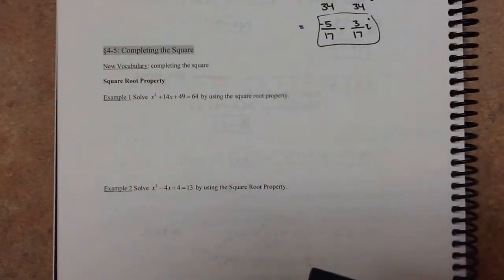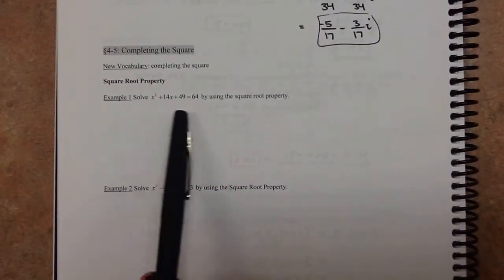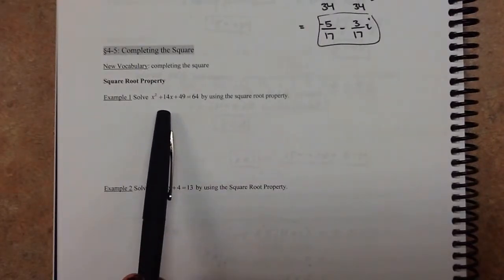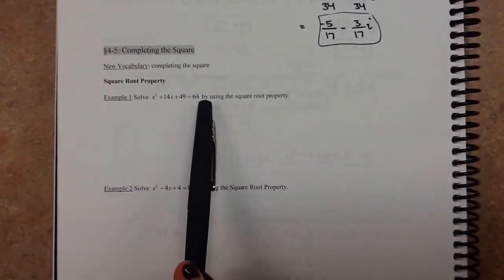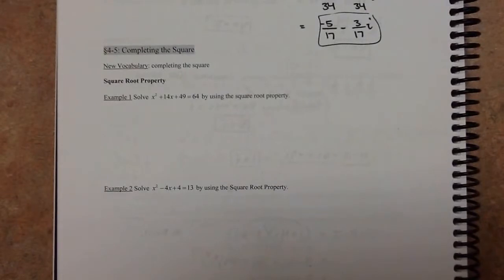So when you are told in your homework or on a mastery check to solve using the square root property, you leave the left-hand side exactly the way it is. So it's actually okay here that you've got a constant on the left and a constant on the right. We're going to take the left-hand side exactly the way it is, and we're going to factor it down.